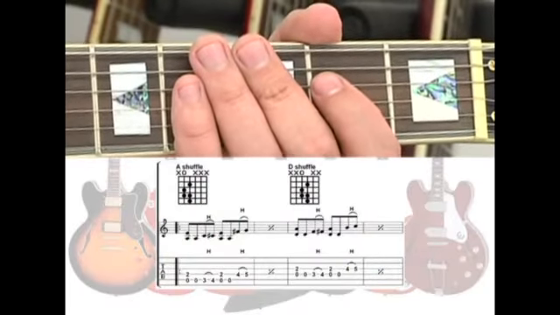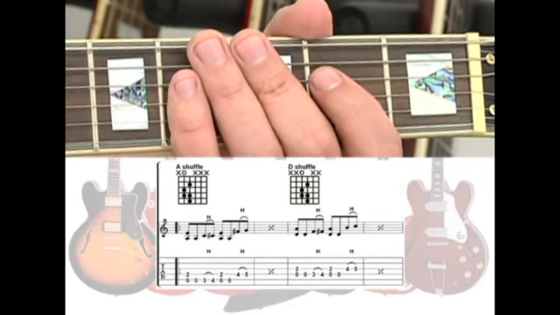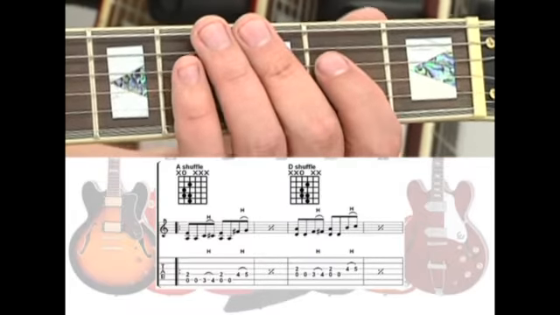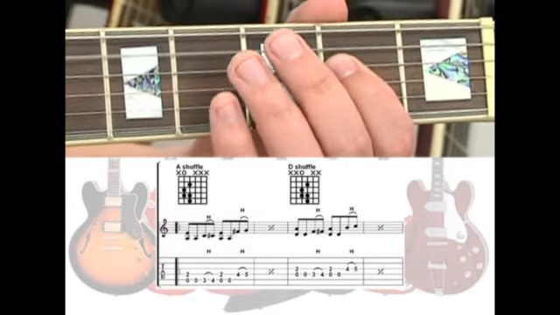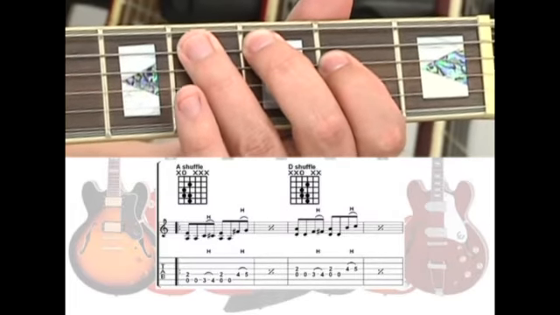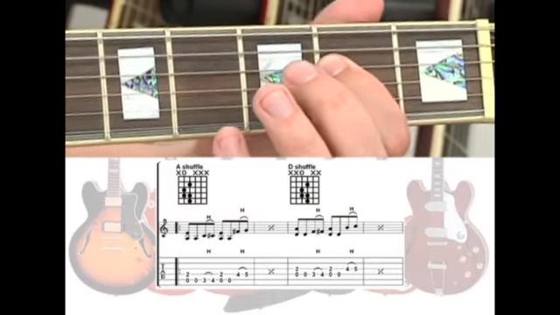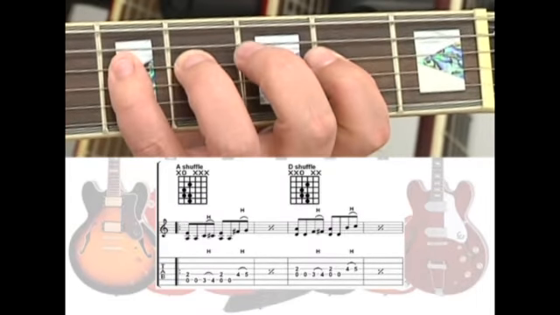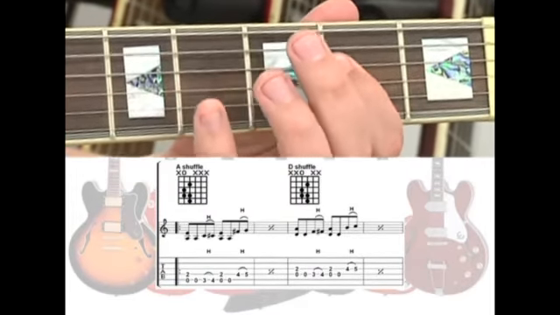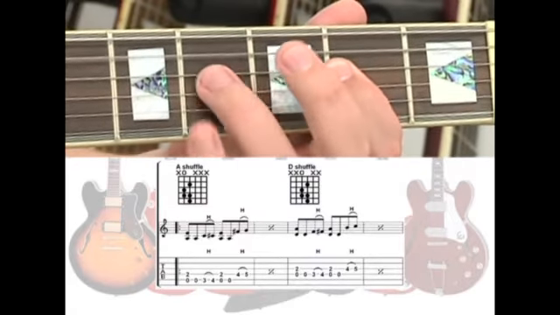To complete the shuffle song, we are going to add hammer-ons to the fretted notes. For example, the A shuffle rhythm starts with an A5, 5th string open, 3 hammer to 4, A5, 5th string open, 4th string 4, hammer to 5. Repeat the rhythm, 1 and 2 and 3 and 4 and.